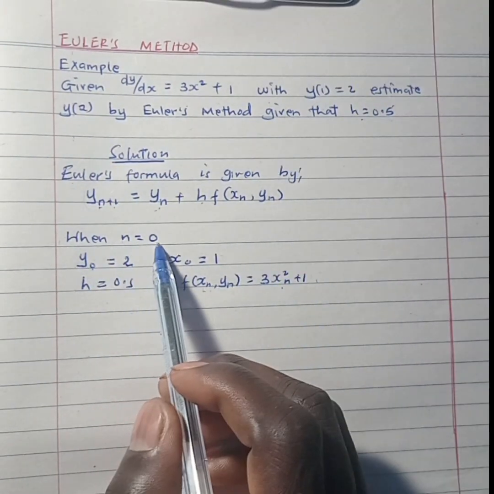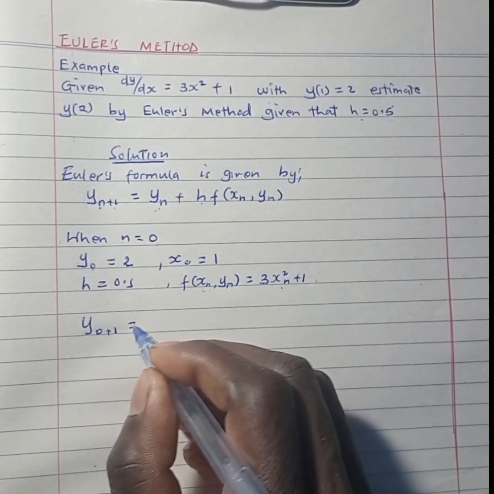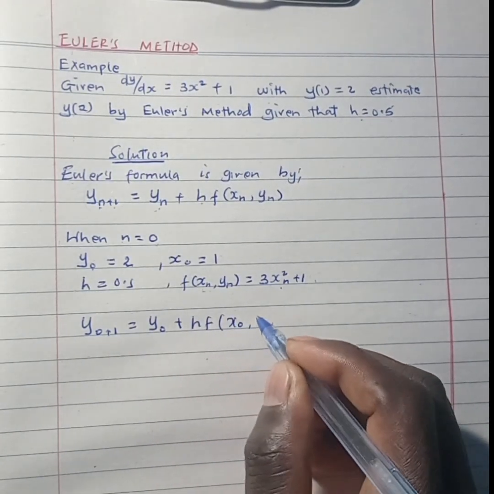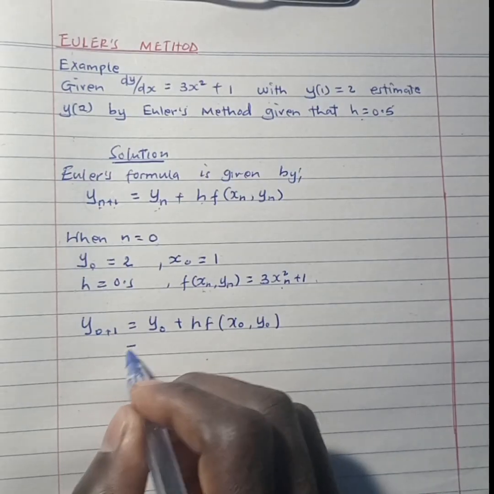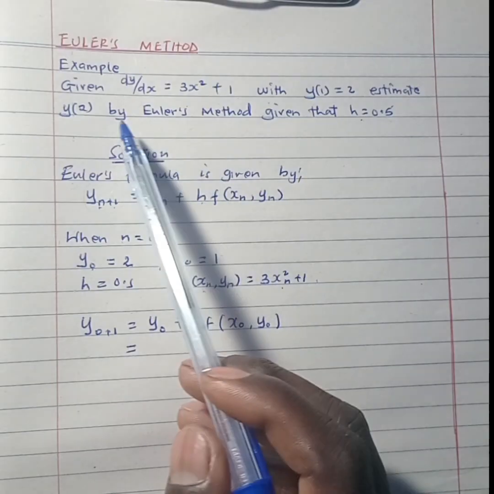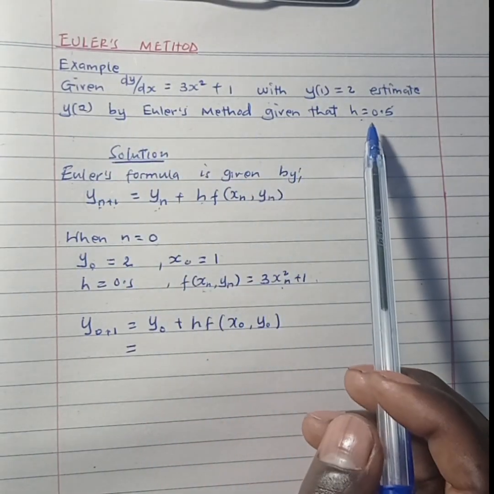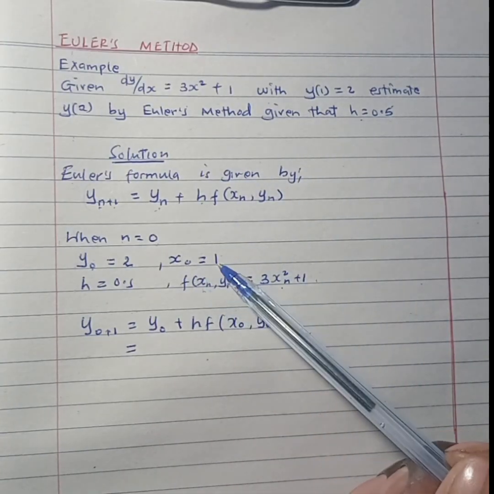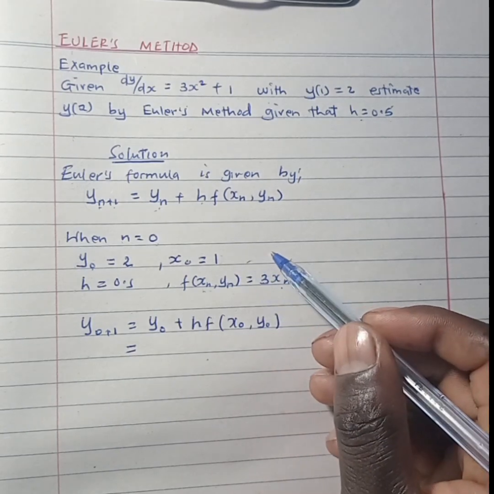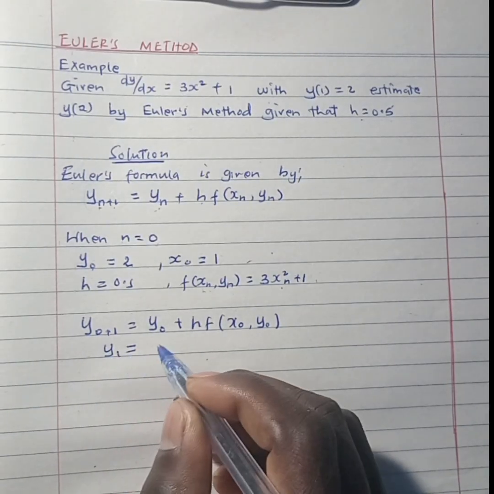So after highlighting the variables provided in the equation, we can now substitute into the formula. When n is equal to 0, Euler's formula will be y of 0 plus 1 equals y of 0 plus h times f of x of 0 comma y of 0. And the question is asking to find y of 2. This means that we find the value of y when x is 2 using the interval of 0.5. So we are starting when x is 1, then we add again when x is 1.5, then when x is 2.0.